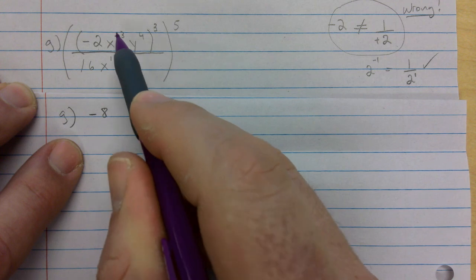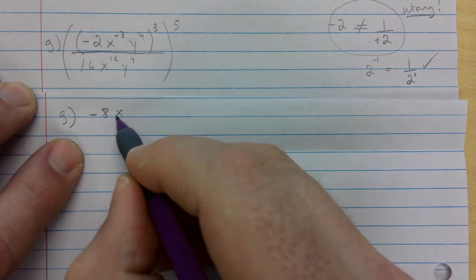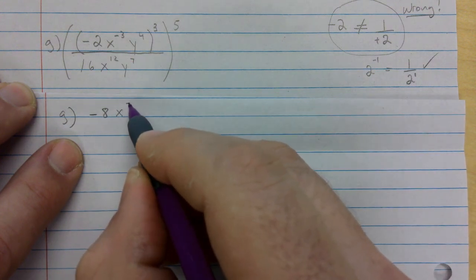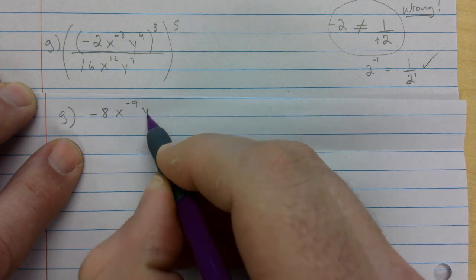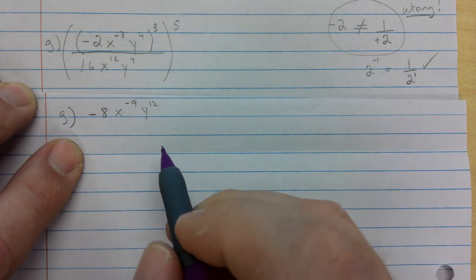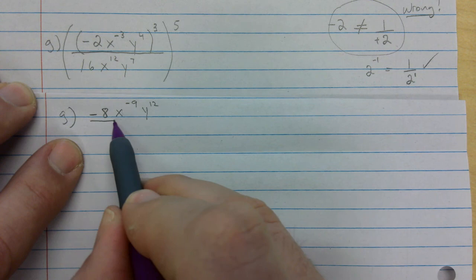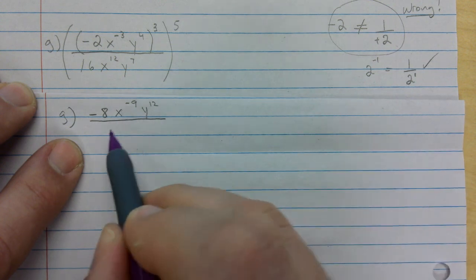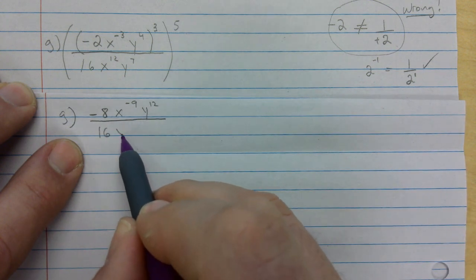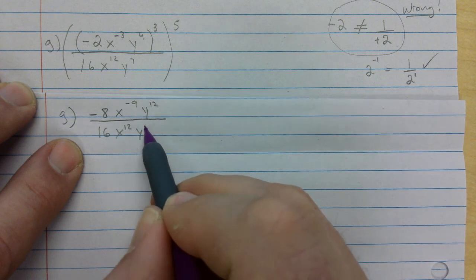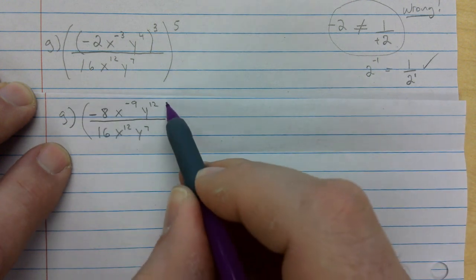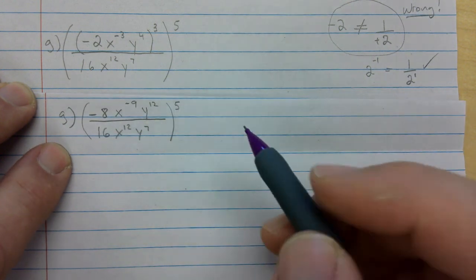So I'm going to leave it there. X to the -9, y to the 12, okay, over, there's nothing happening in the denominator. You can just copy it down. All of that to the power of 5.